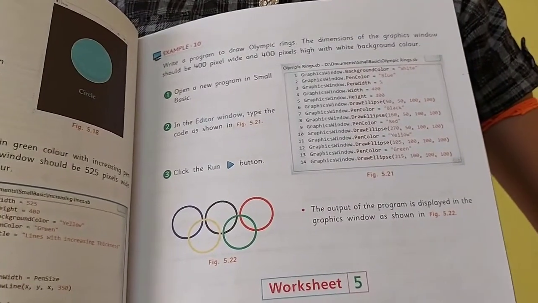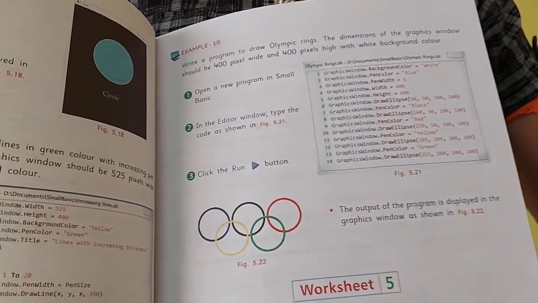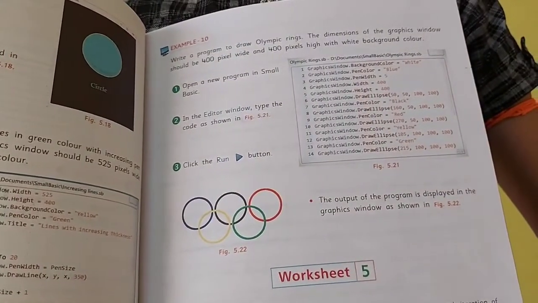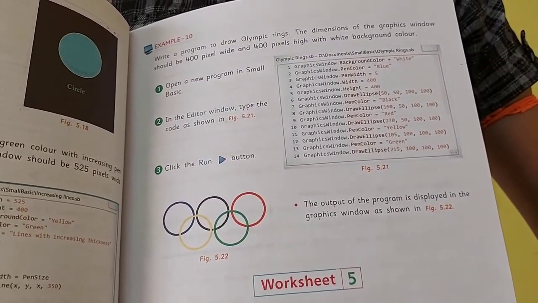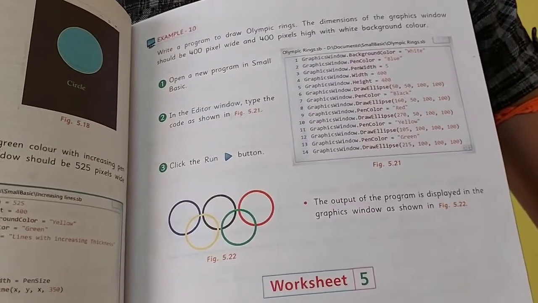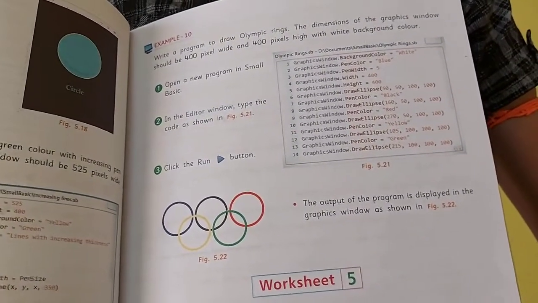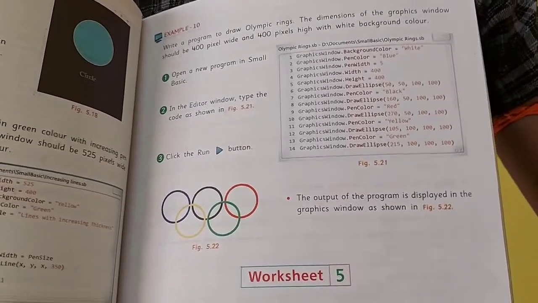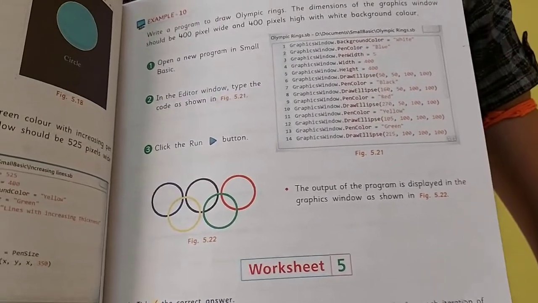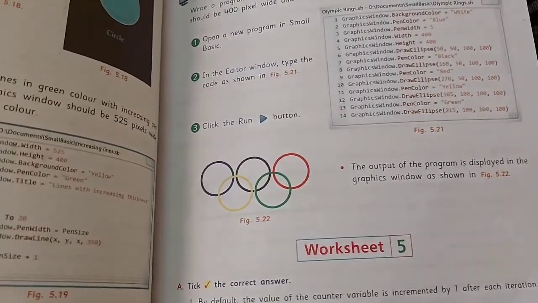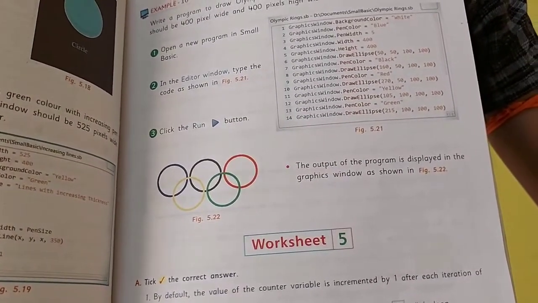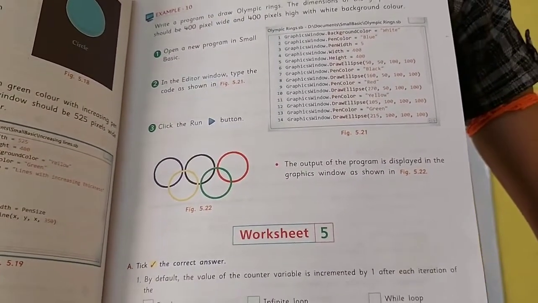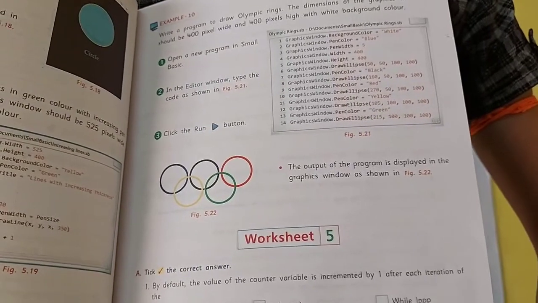So you will just open Small Basic, then click on new program, then in the editor you will type this code. See, graphics window background color is equal to white, pen color is equal to blue, pen width is equal to 5. Other things will be according to your choice, but the things that are given to you in the question should be fulfilled. Then you will write the different measurements which you want, then click on run. When you click on run, the image will be displayed to you according to your wish.